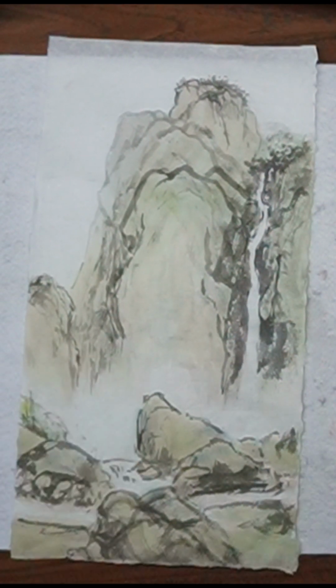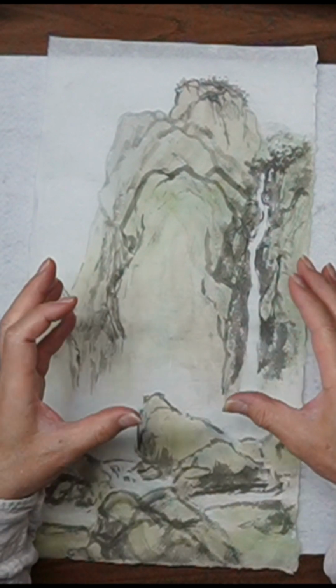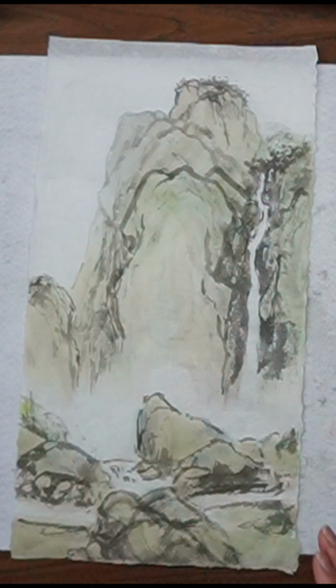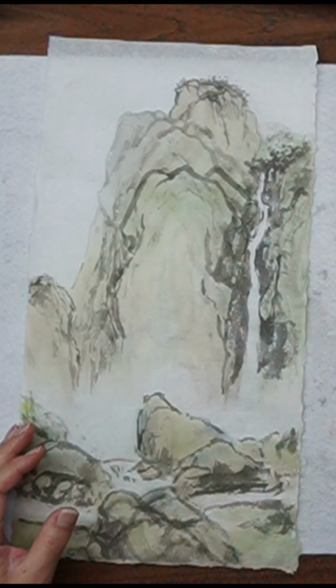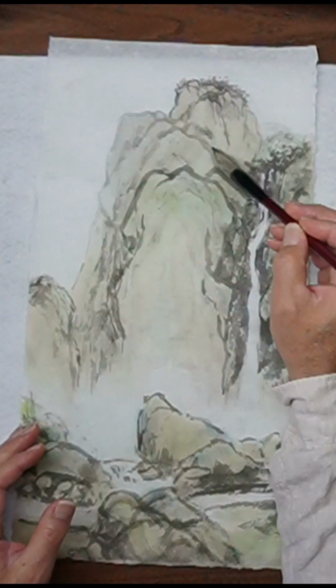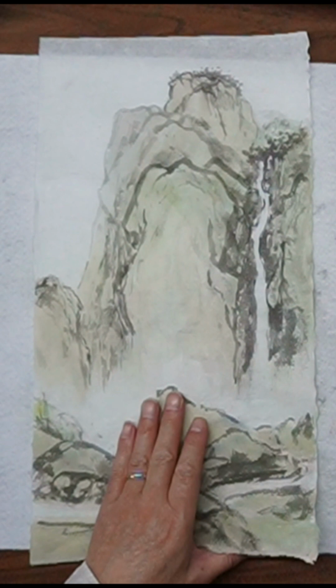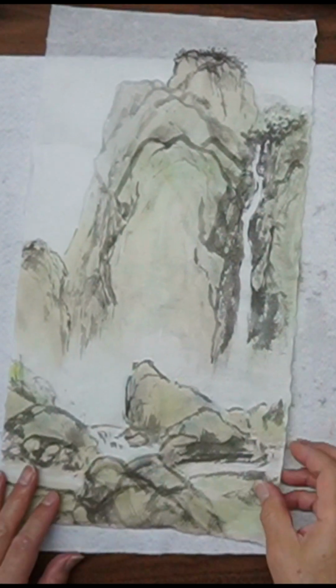Actually, the wash works to harmonize the ink, to reduce the contrast, to keep it into one big shape instead of making more shapes. You know what I mean? Well, I'm thinking to do it either on the front or the back. So this is what I do.